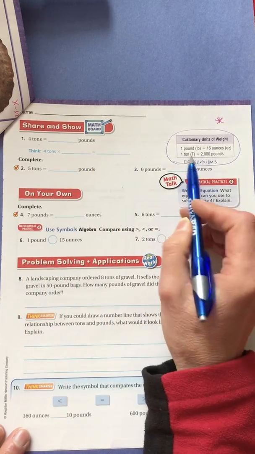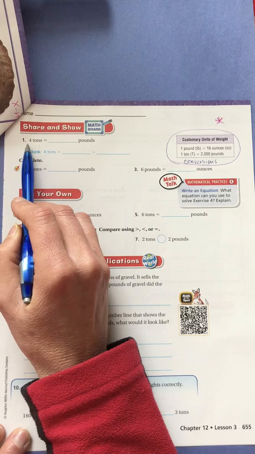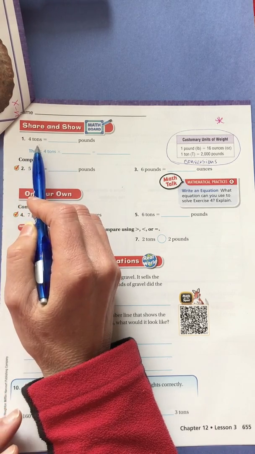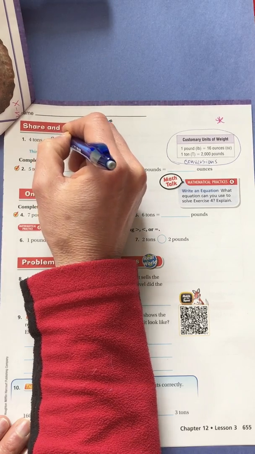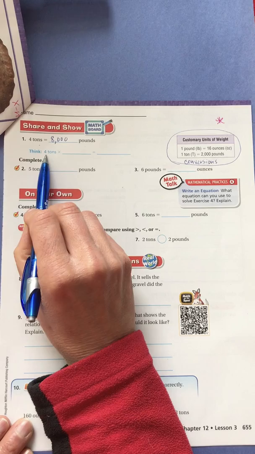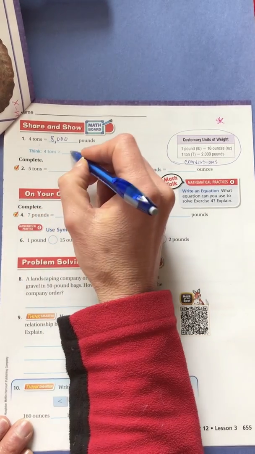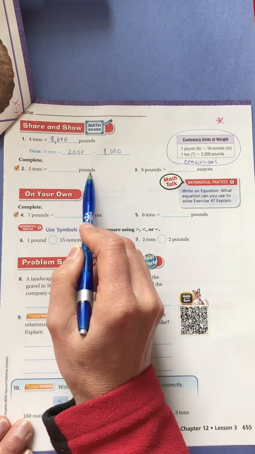Well, if we know that 1 ton is 2,000 pounds and we have 4 tons, we would simply do 4 times 2,000. So 4 tons is going to be 8,000 pounds. And they break that down for you as 4 tons times 2,000 equals 8,000. And then of course, 5 tons equals how many pounds?